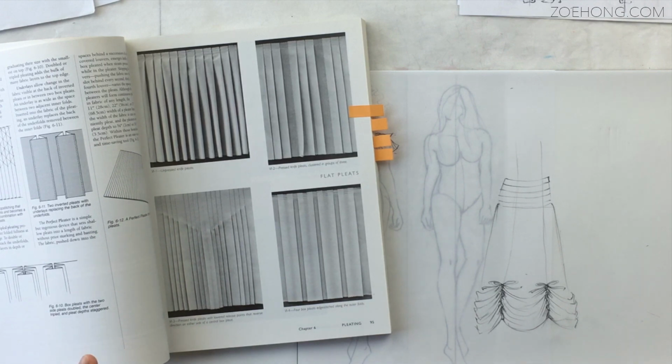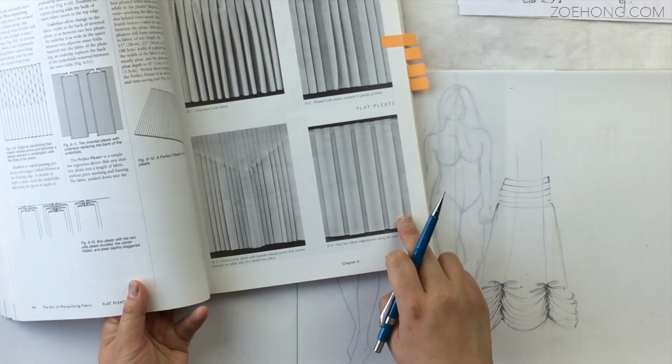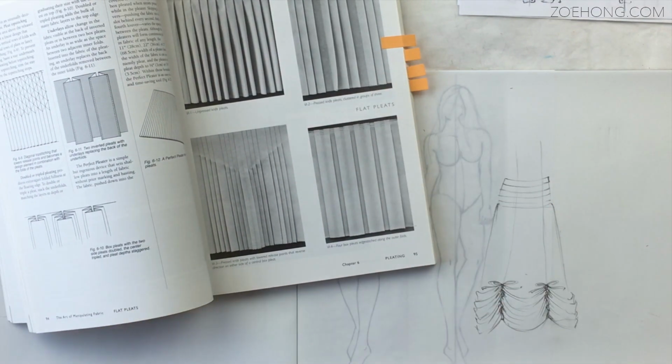So think about those things when you're drawing, like, are these pressed? Are these unpressed? How crisp are these? You know, how much are they going to unfurl? How much is the fabric affecting the fold? Things like that. Those things are more important than the actual pleat. These are box pleats, these are knife pleats, but the rules are still the same, okay?